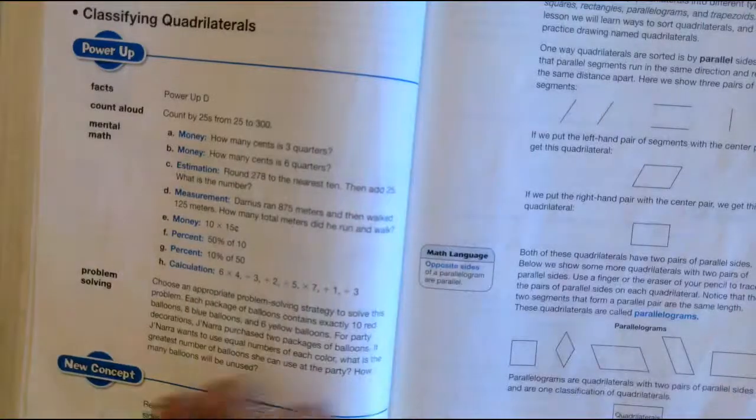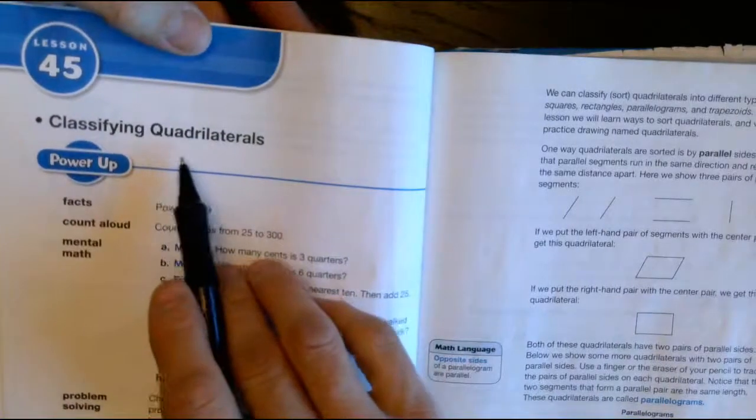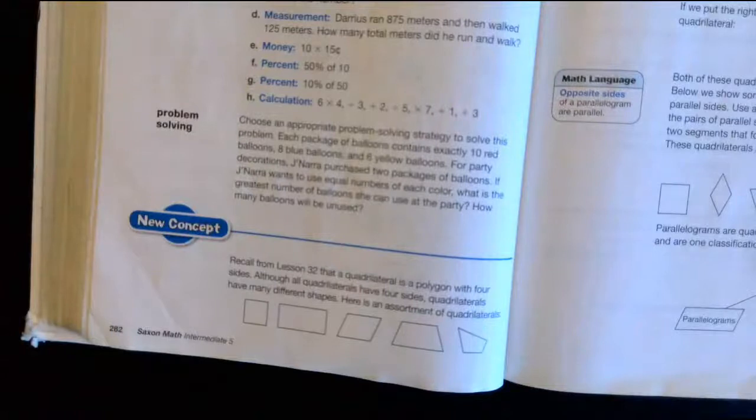All right, guys, lesson 45, classifying quadrilaterals. Say quadrilaterals with me. Quadrilateral. Quad means four. Laterals talks about its sides, four-sided figures. Now, you know a bunch of these quadrilaterals down here, but I'm going to teach you some things that maybe you didn't know about quadrilaterals.